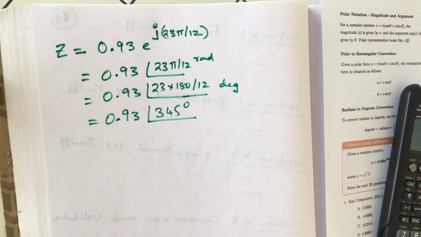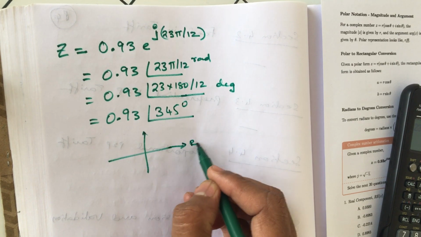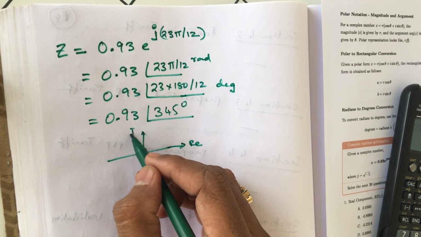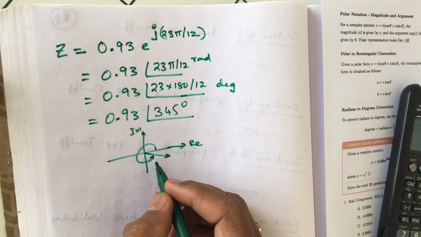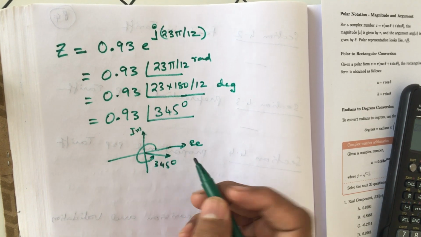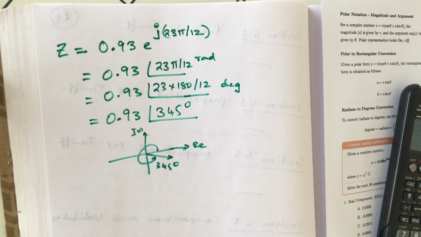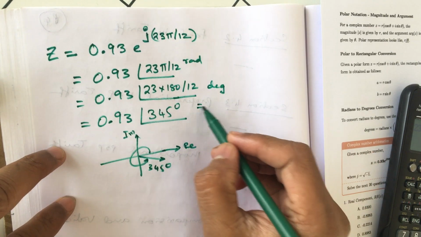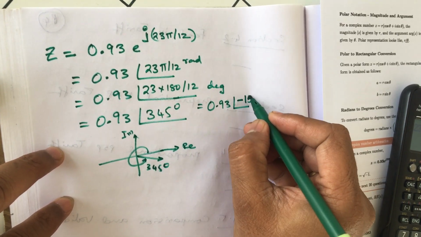Now you know that 360 degrees is a complete xy plane. This is the real axis and this is the imaginary axis, and 345 degrees is like this, because 360 degrees is the entire circle. You can also say this is nothing but 0.93 with an angle of -15 degrees.